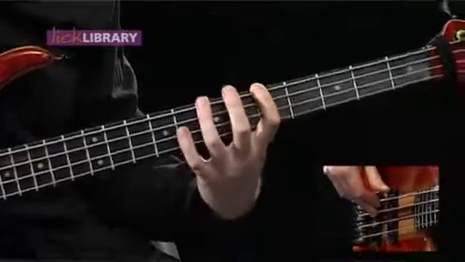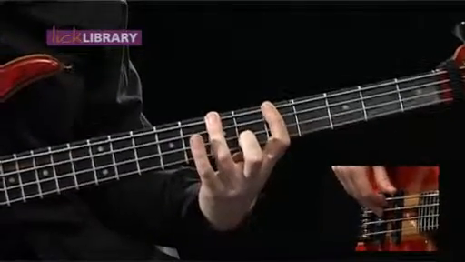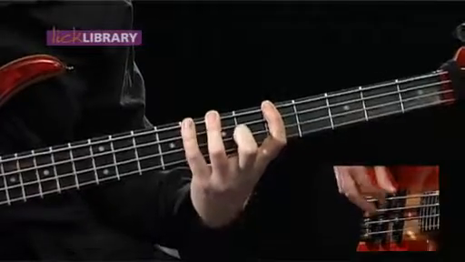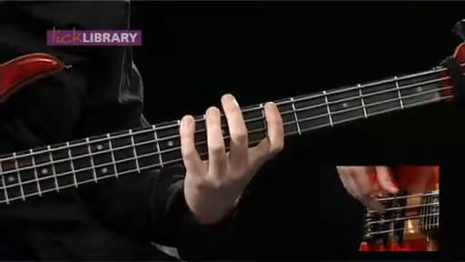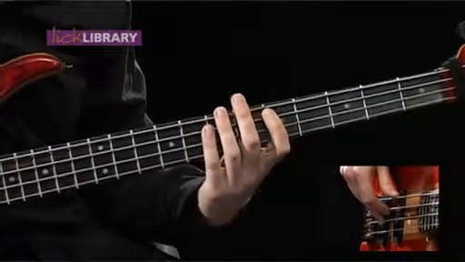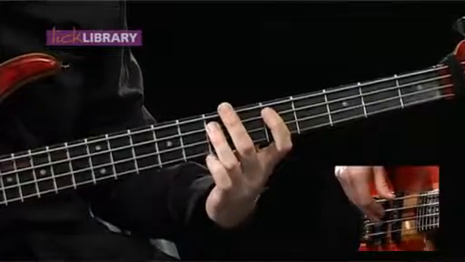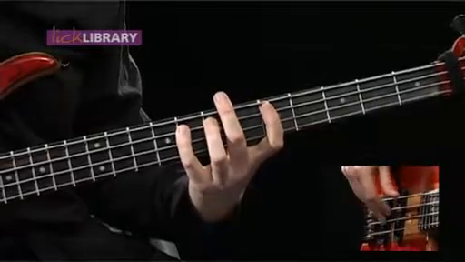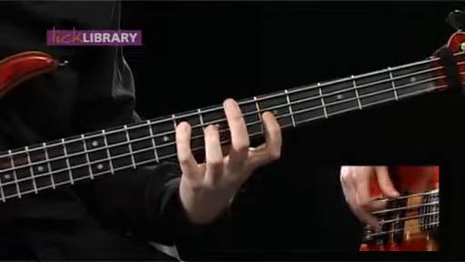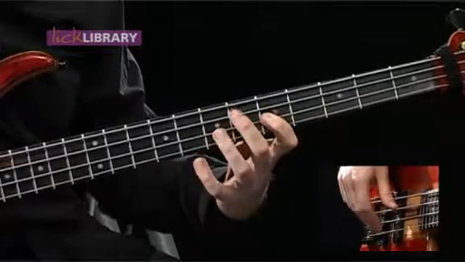So we have A to B, we have a tone. B to C, we have a semitone. C to D, we have another tone. D to E, another tone. E to F is a semitone. F to G is a tone. And G to A is another tone.